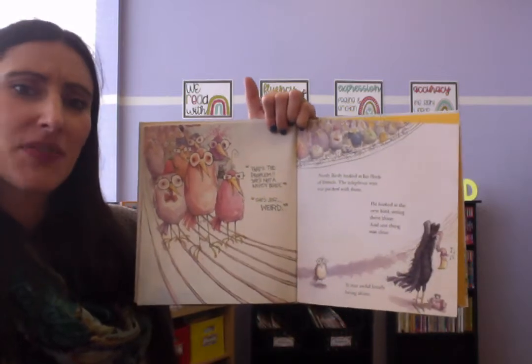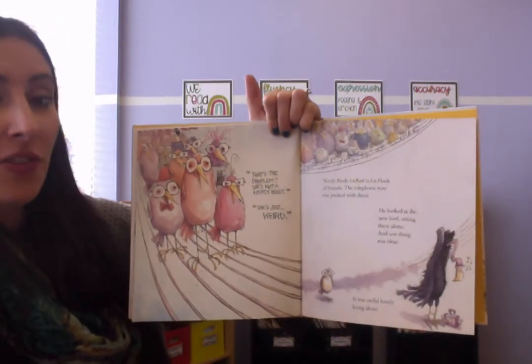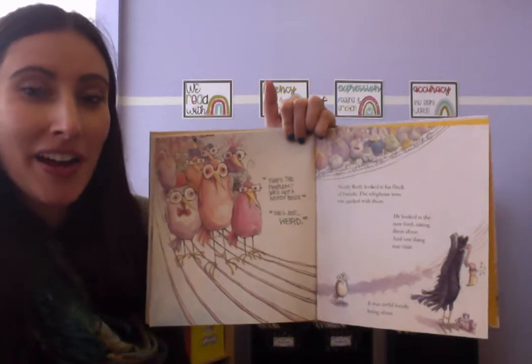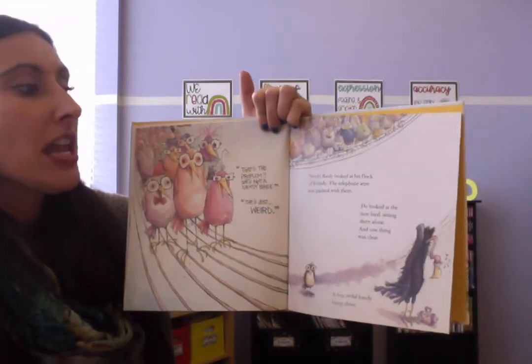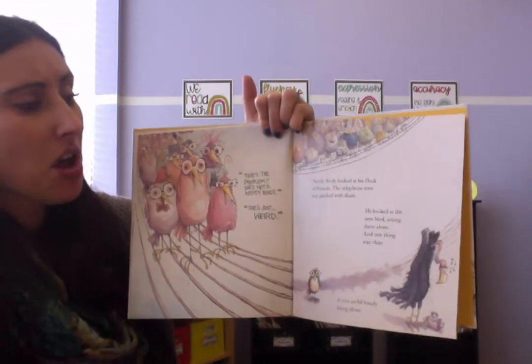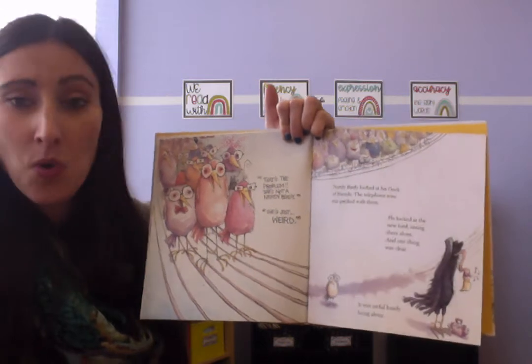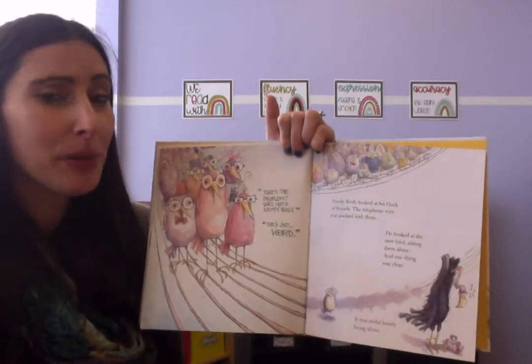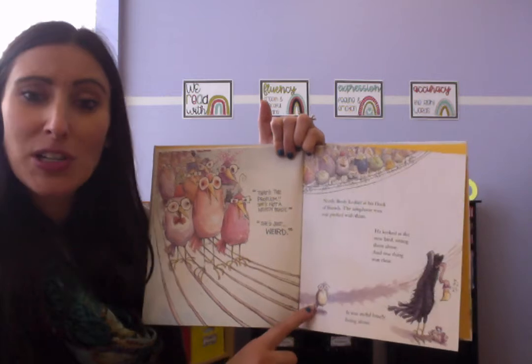Nerdy Birdie looked at his flock of friends. The telephone wire was packed with them. He looked at the new bird sitting there all alone. And one thing was clear. It was awfully lonely being alone. So look, he joined her down there.